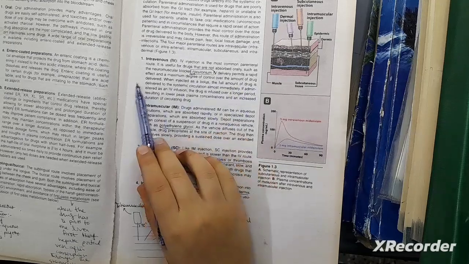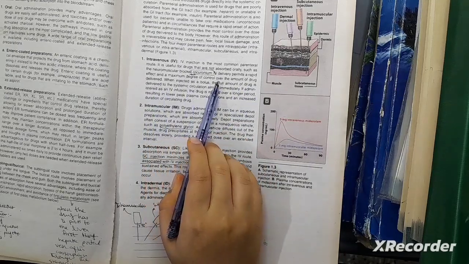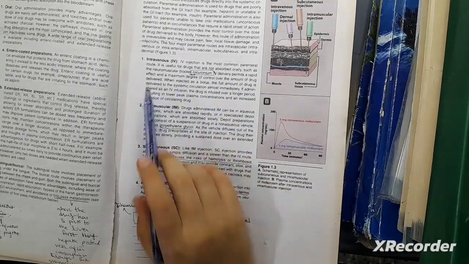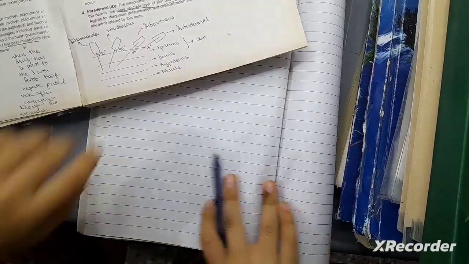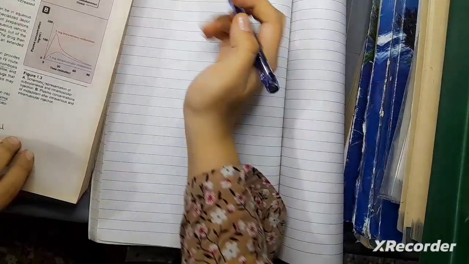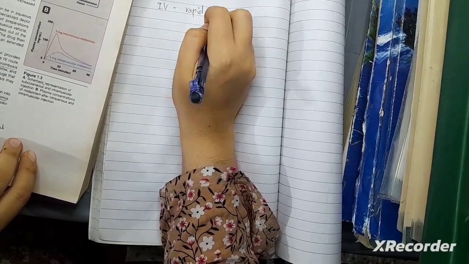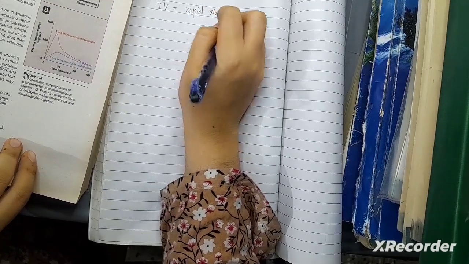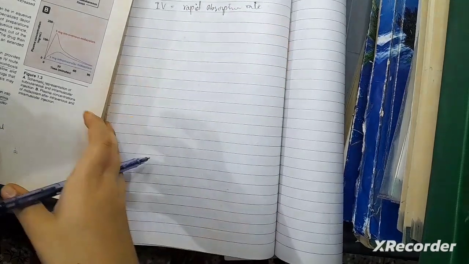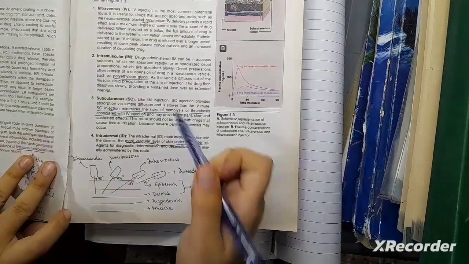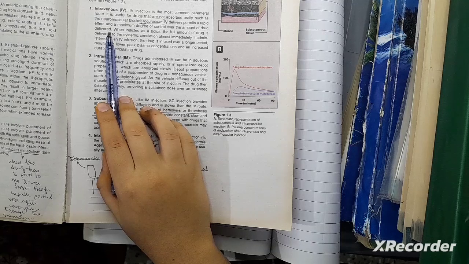IV delivery permits a rapid effect and a maximum degree of control over the amount of drug delivered. So the advantage is that, you can write the advantages. IV has a rapid absorption rate, and it has a maximum degree of control over the amount of drug delivered, right?